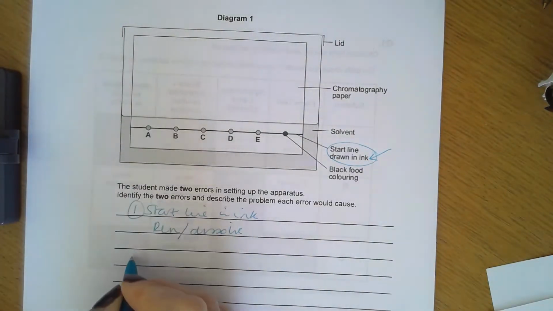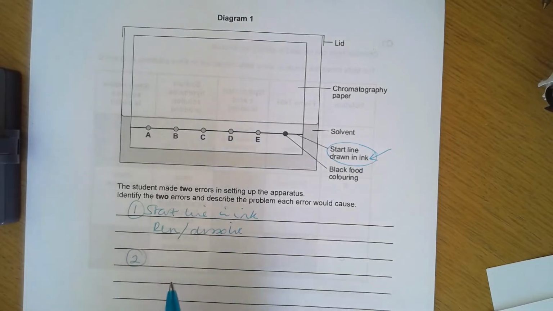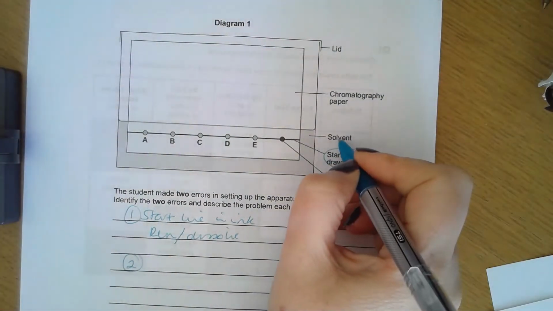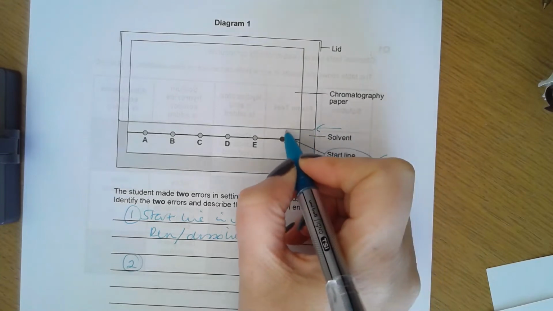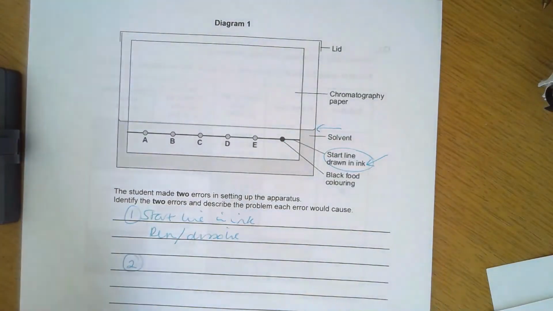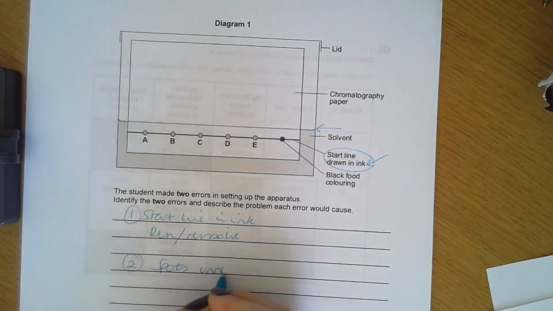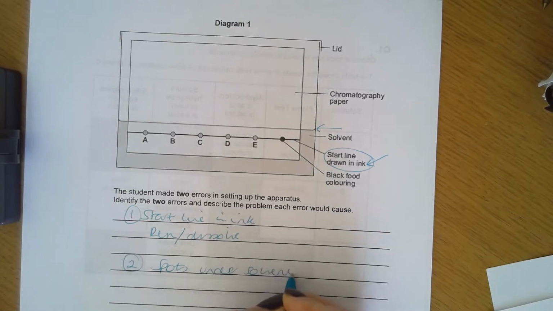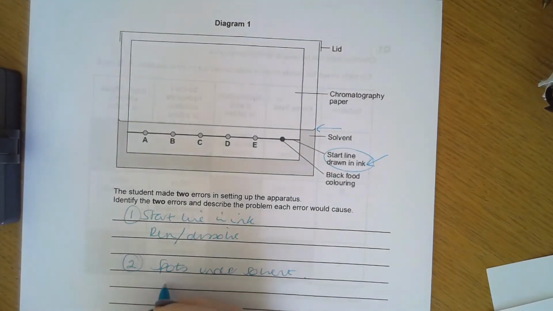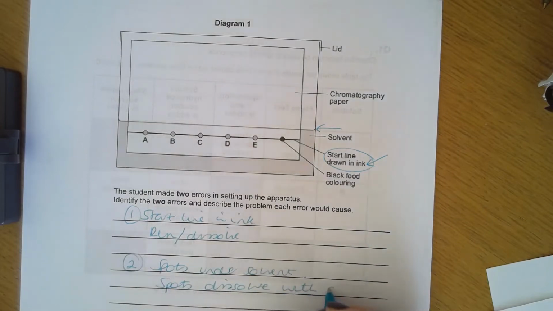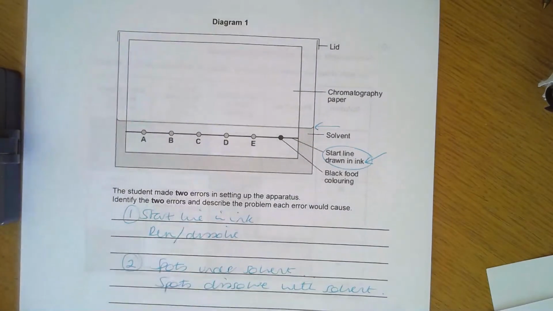The second error that I noticed is that the solvent here is actually, the line of the solvent is above the line of the spots, so I've got the spots under or in the solvent, or the other way up, solvent above spots, so that therefore the spots will dissolve or mix with the solvent, or wash off the paper is accepted.